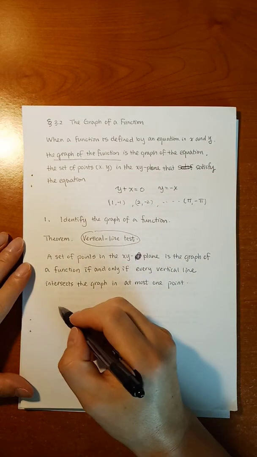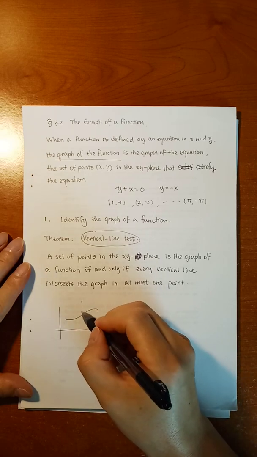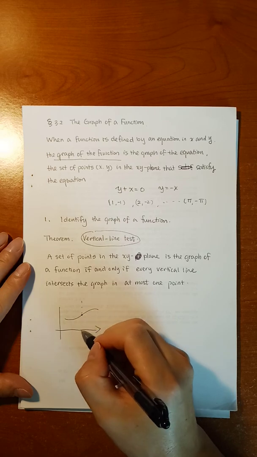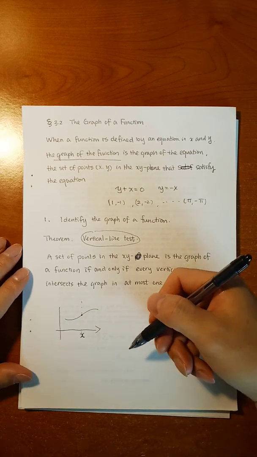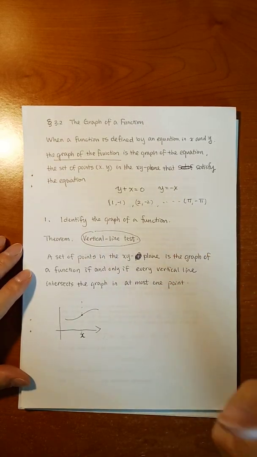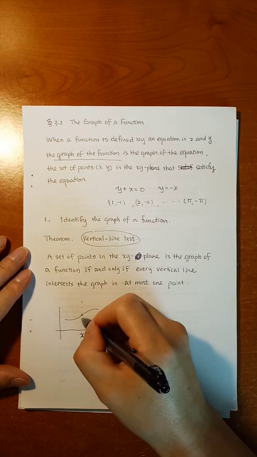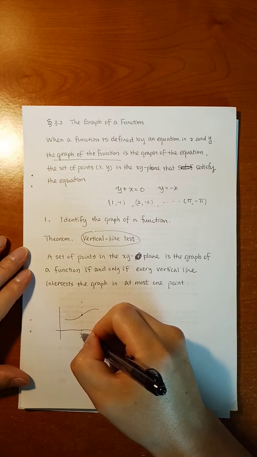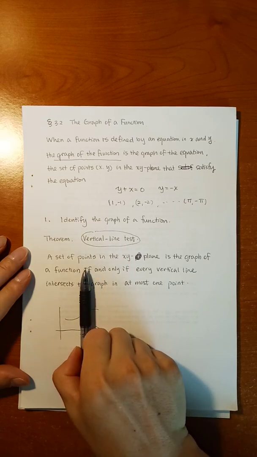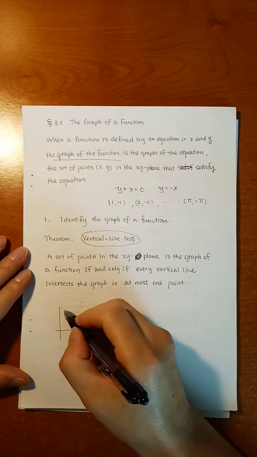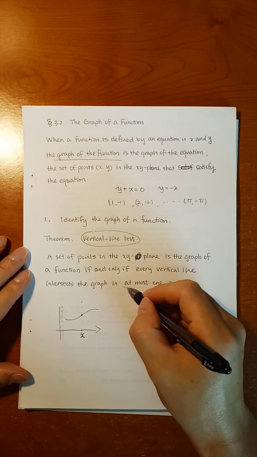So for example, when we have something like this, you draw the vertical line. You draw the vertical line, it will intersect the graph at one point. Why does it give us the graph of a function? Because we know what a function is: given one x, there's only one y, one output. The vertical line corresponds to the x, so it represents one input, and I will only have one output. If this x is not in the domain, of course, there's no intersection. So that's why we say at most 1 point.